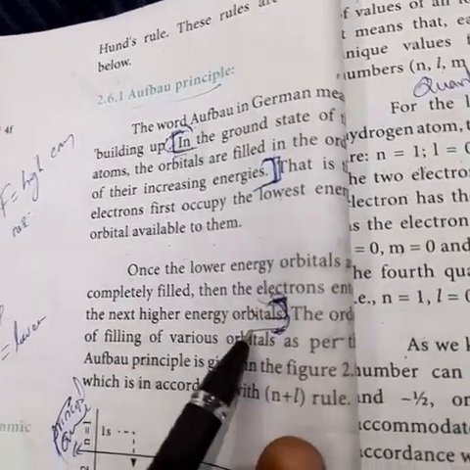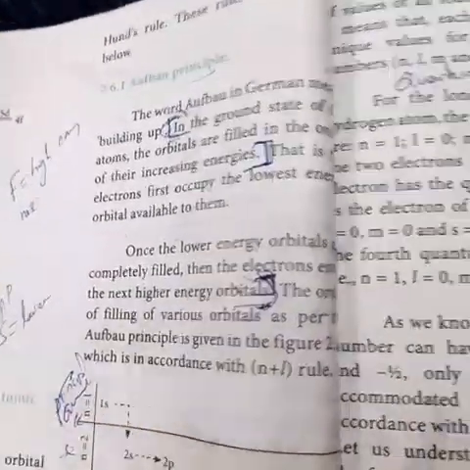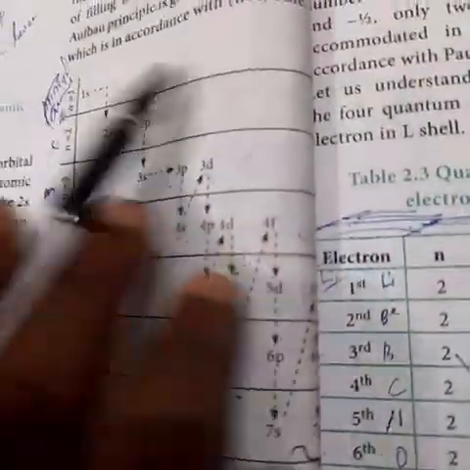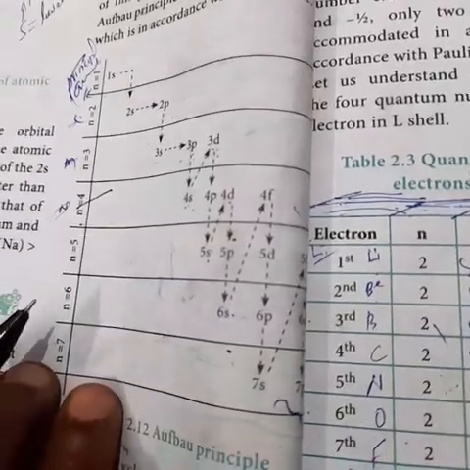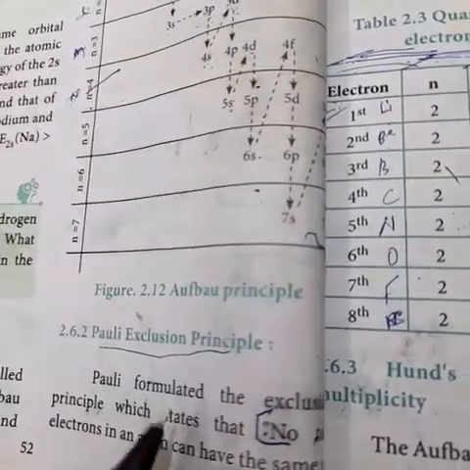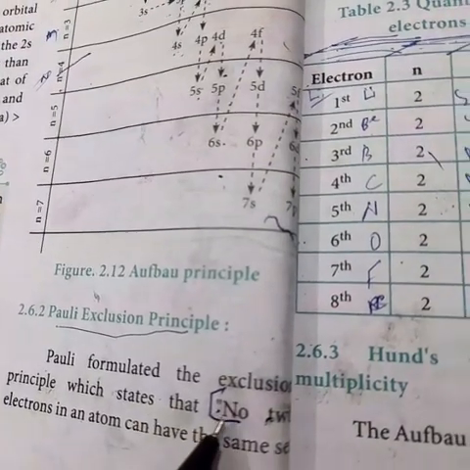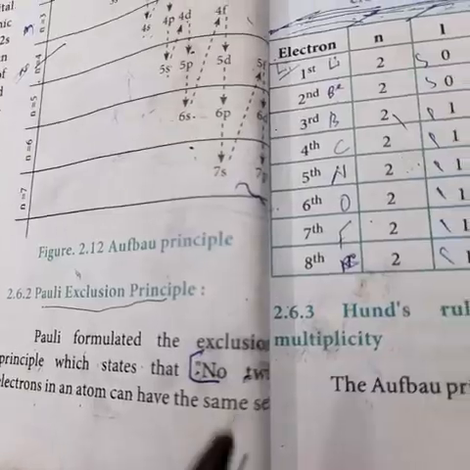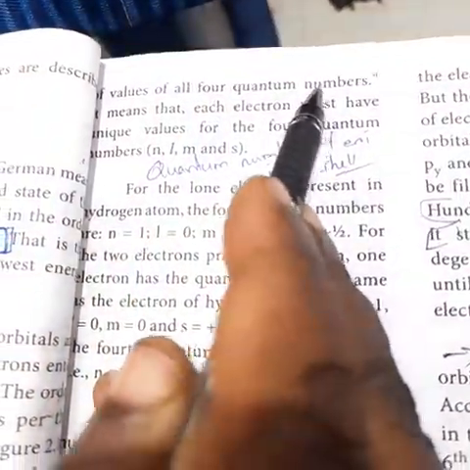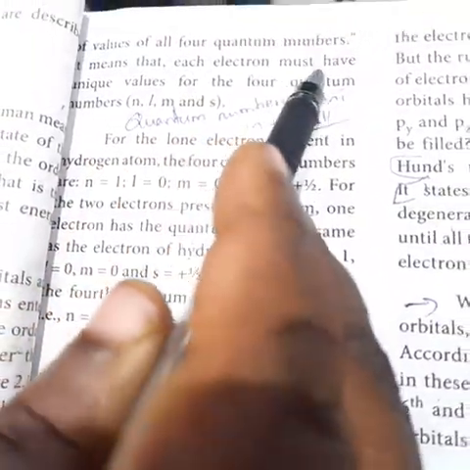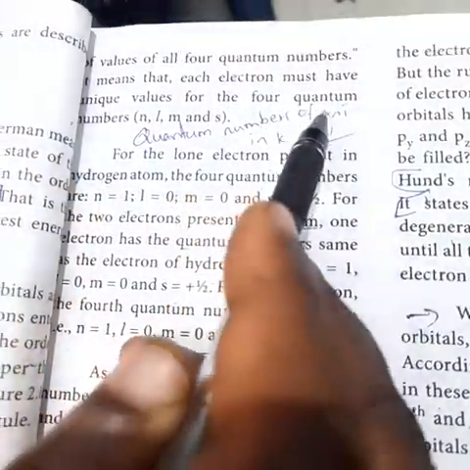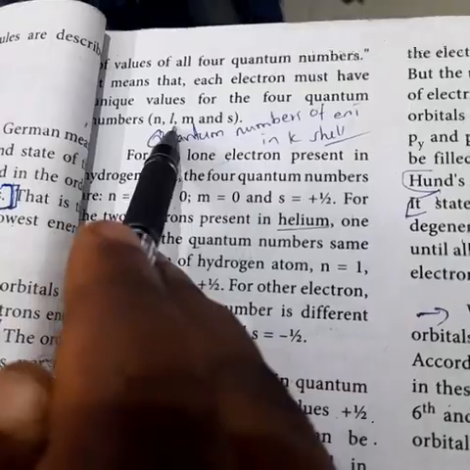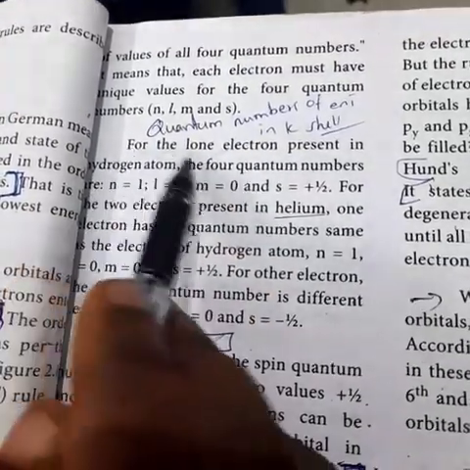Okay, and then I have to mark this diagram of the Aufbau principle. You have to mark, 3 mark question, very important. Study well. And then the Pauli exclusion principle, from the second line onwards you have to mark. No two electrons in an atom can have the same set of values of all 4 quantum numbers. It means that each electron must have unique values for the 4 quantum numbers, that is n, l, m and s.